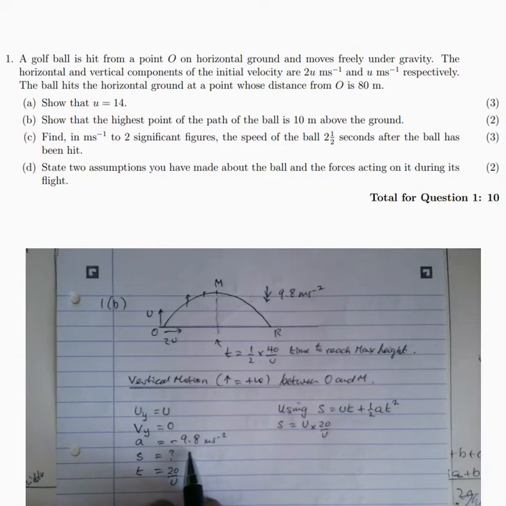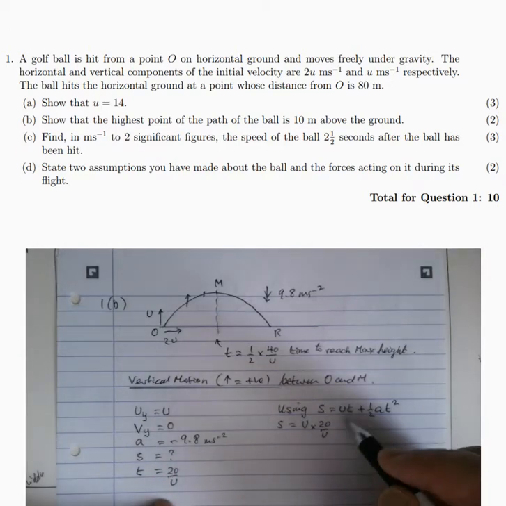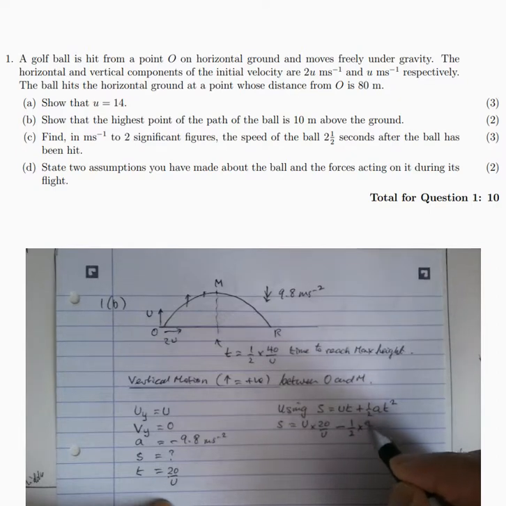Well, a is minus 9.8, we've got a half, and t is 20 over u, so if we plug that in, it's going to become minus a half times 9.8 times 20 over u squared.